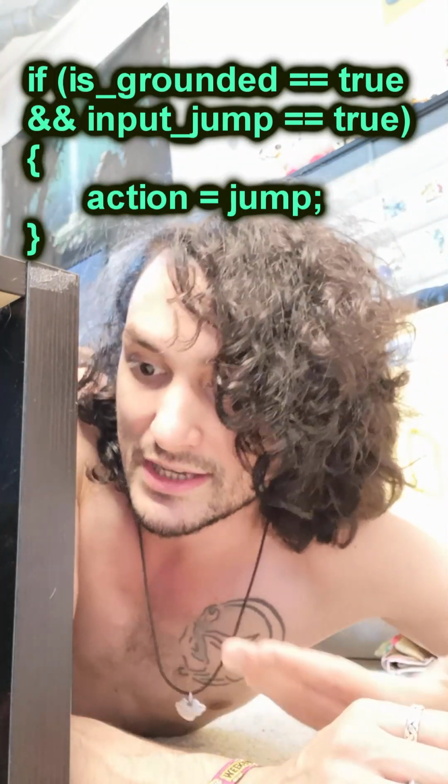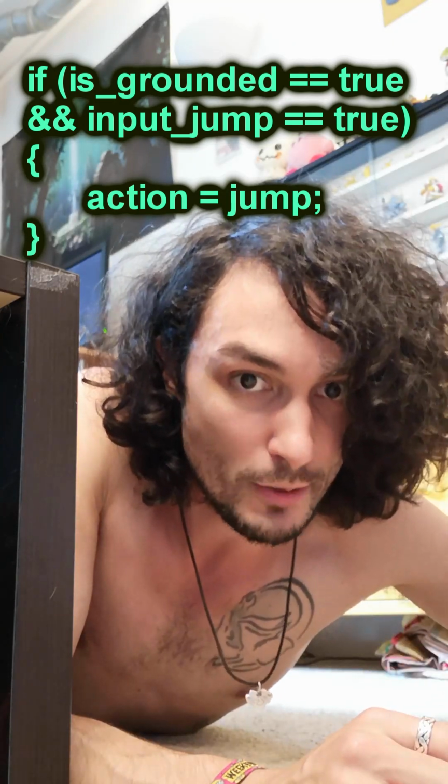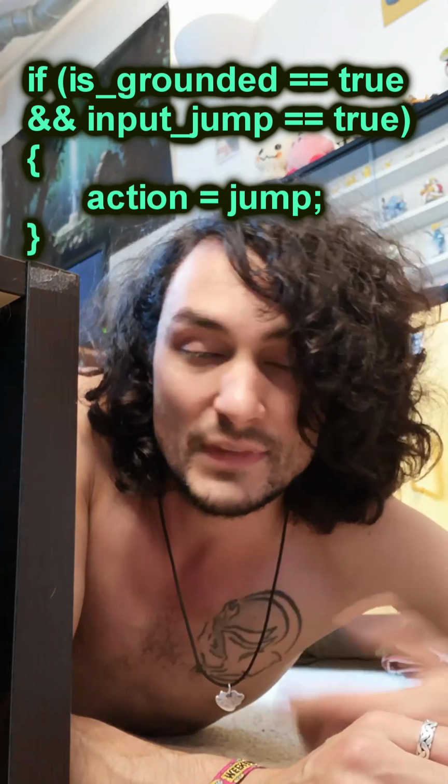One of the most obvious ones in most cases is: is the player grounded? So then we need to determine if the player is grounded or not by checking if there's a floor beneath the player. And if there is, then is grounded equals true. And if is grounded equals true and input for jump is pressed, then player will jump. That's a basic example. Let's add a touch more complexity.